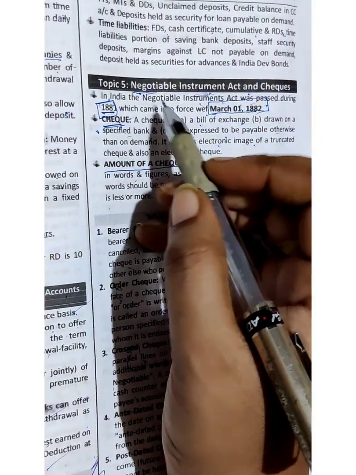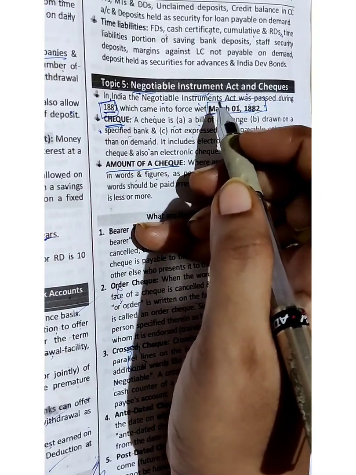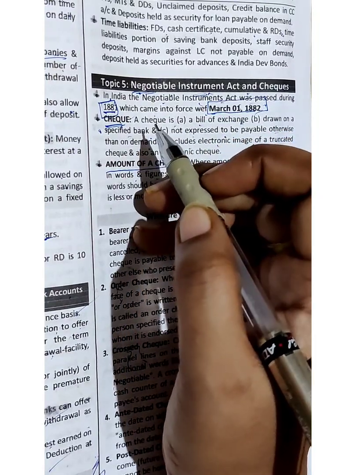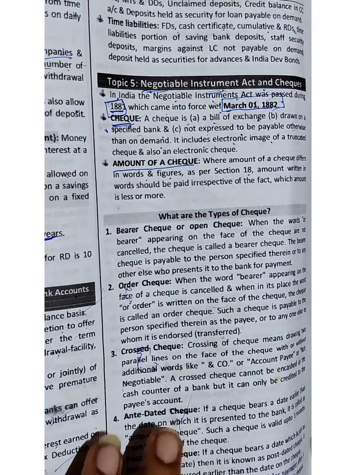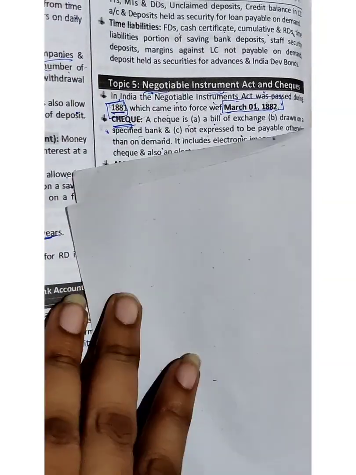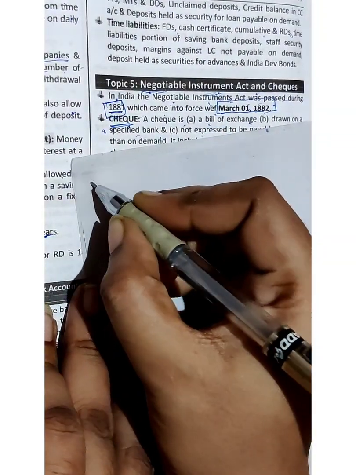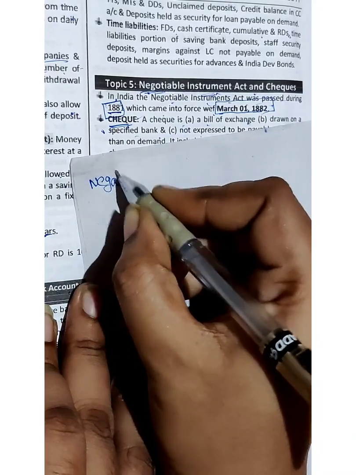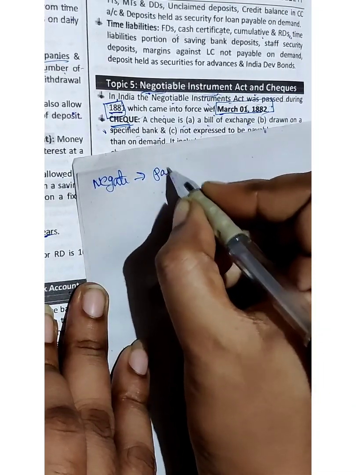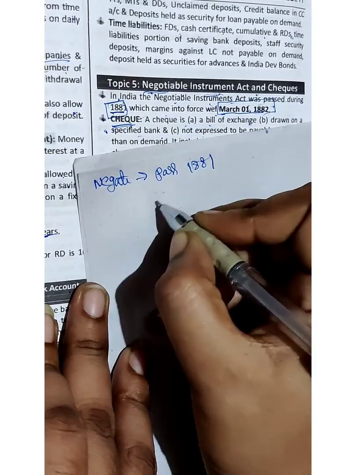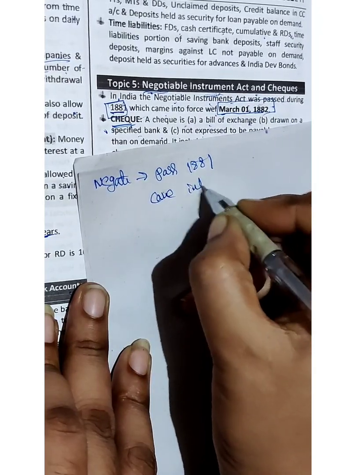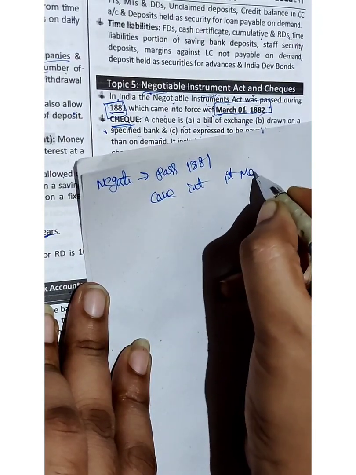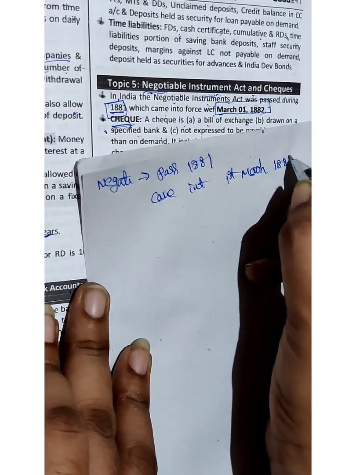So once again, in India, the Negotiable Instruments Act was passed in 1881 and came into force on 1st March 1882.